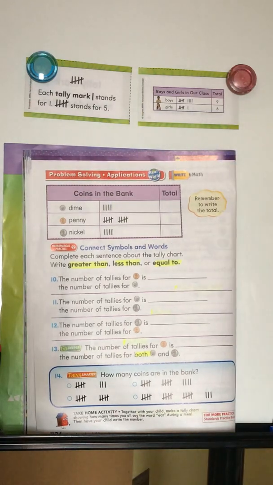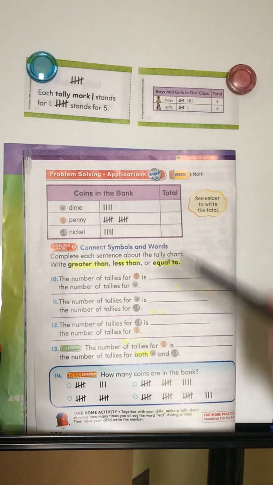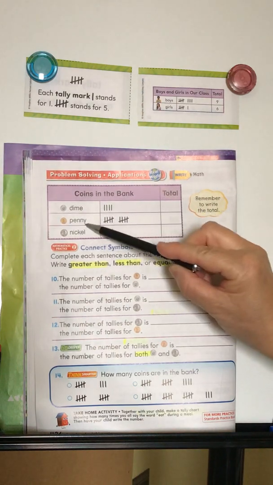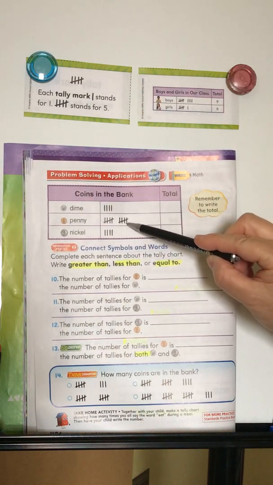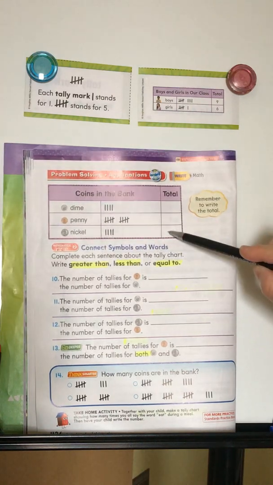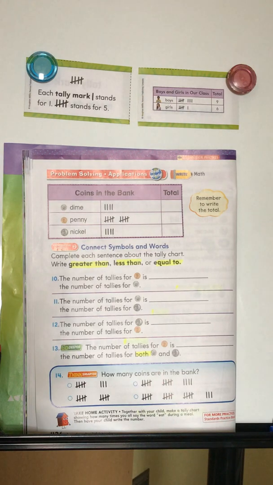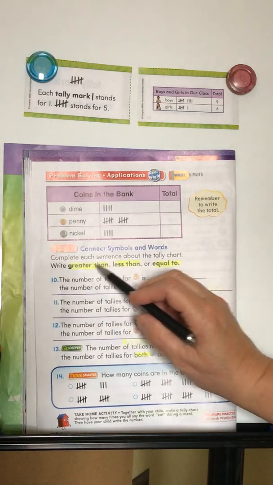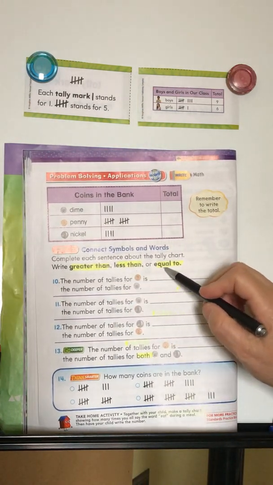Okay. Coins in the bank is our next tally chart. And we see that we have dimes, write the total. Pennies, I see 2 5s, 5 and 5, write the total. Nickel, write the total. All right, here we're going to do something a little bit different. Instead of writing who has the most or who has the fewest, which coin, we're going to write either greater than, less than, or equal to.